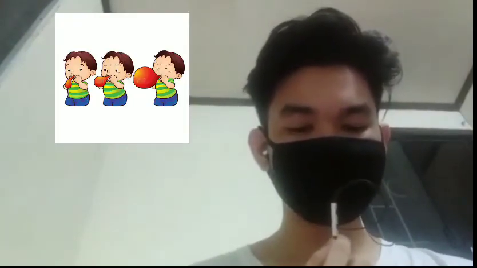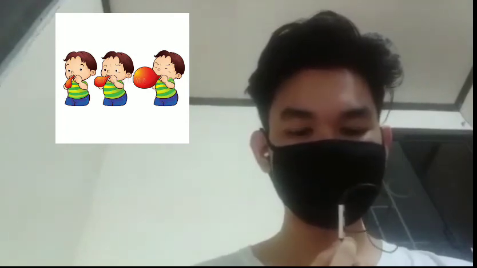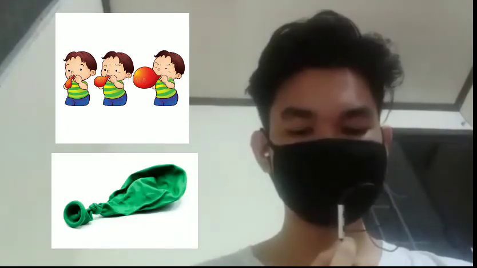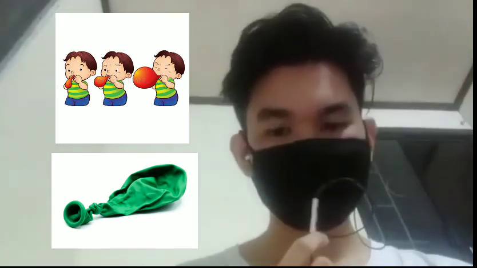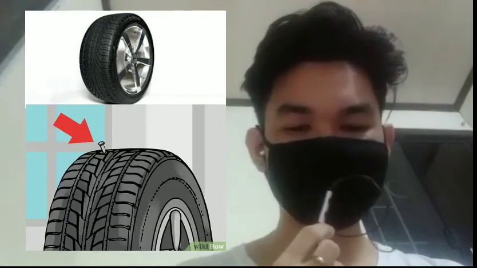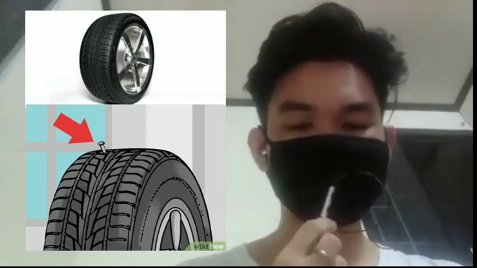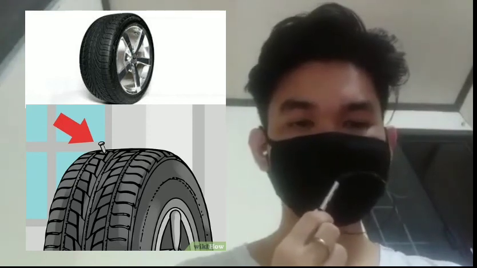If you increase the moles of gas by blowing inside the balloon, its volume increases because the amount of gas being transferred rises. When you let the gas out, the balloon loses its volume and becomes smaller in size compared to the balloon filled with gas. And lastly, a tire. A tire can also be an example of this. When you puncture a tire by using a sharp object, the air molecules escape through the hole and the tire starts to deflate.